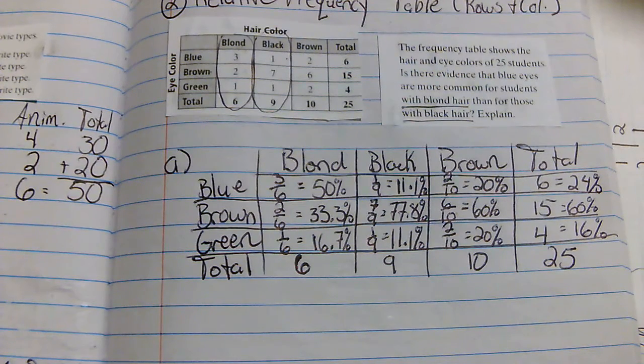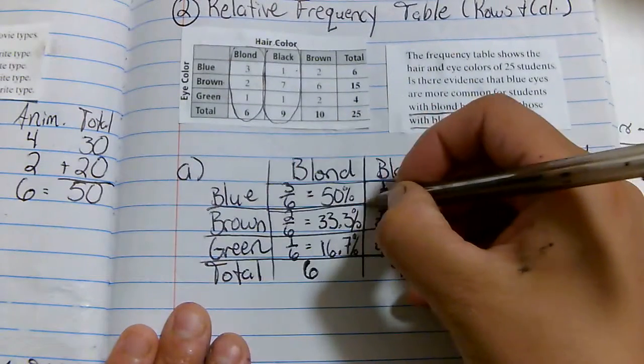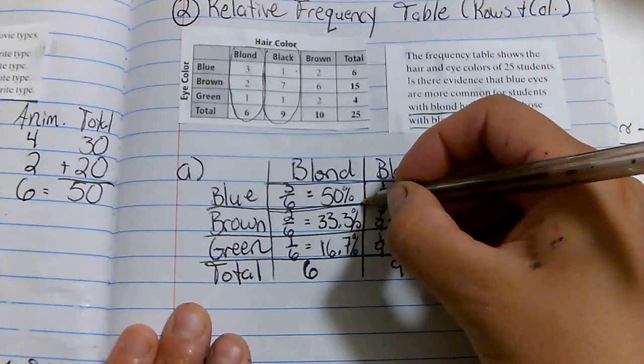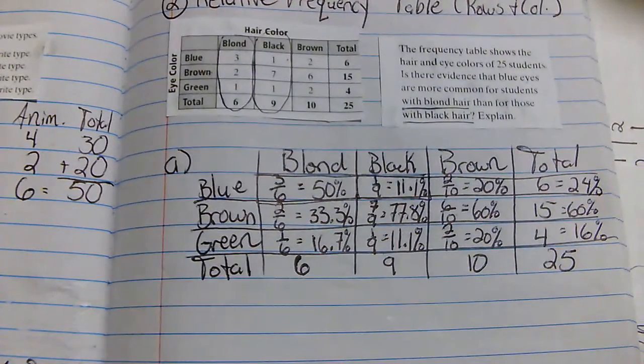So, let's go back and look at the question and see if we can answer that. So it says, is there evidence that blue eyes are more common for students with blonde hair than for those with black hair? Explain. Well, if we look at the percentages that we calculated, we're looking at this one here and this one, because we're looking at blue eyes with blonde hair and black hair.